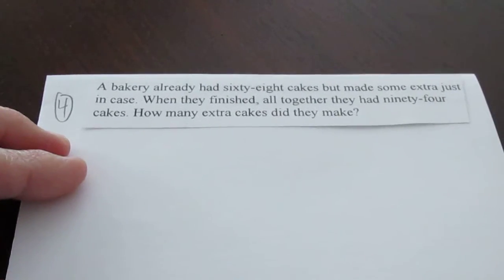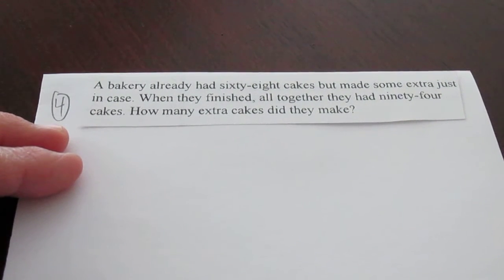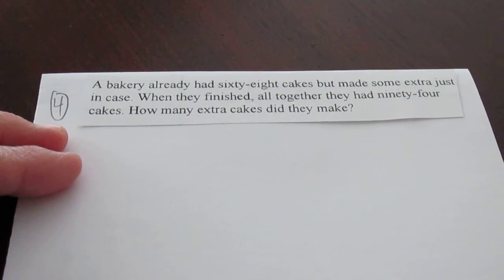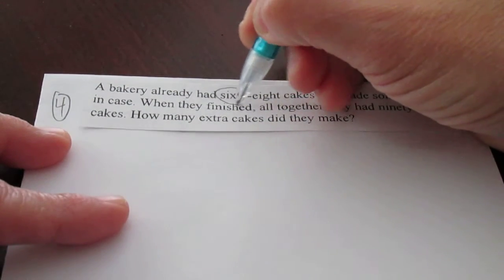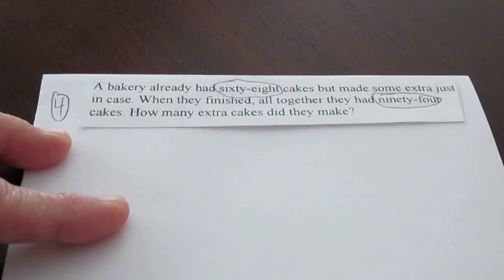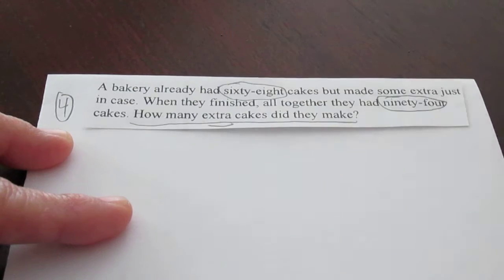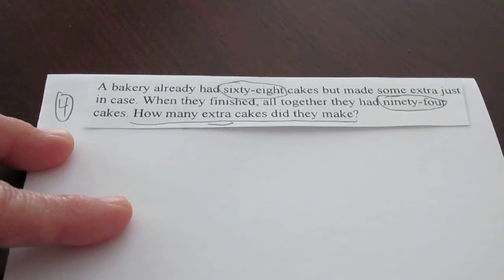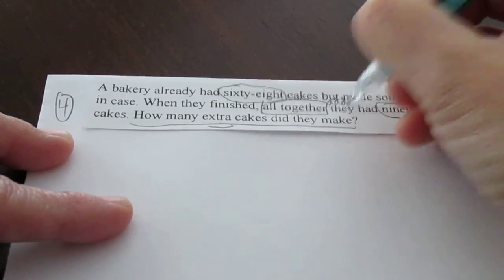Flipping to the back, a bakery already has 68 cakes, but made some extra just in case. When they finished all together, they had 94 cakes. How many extra cakes did they make? So circle in our key numbers, 68 and 94. Our question we're trying to answer is, how many extra cakes did they make? And our action words are all together. And that means that we need to add.